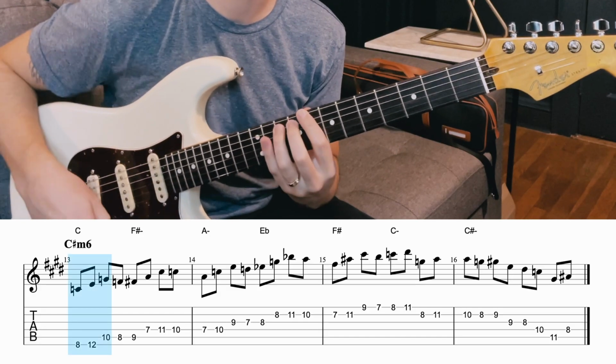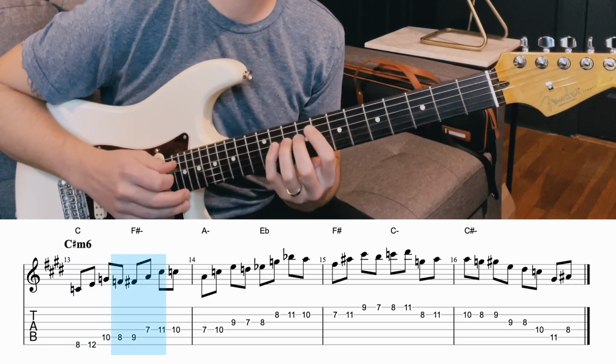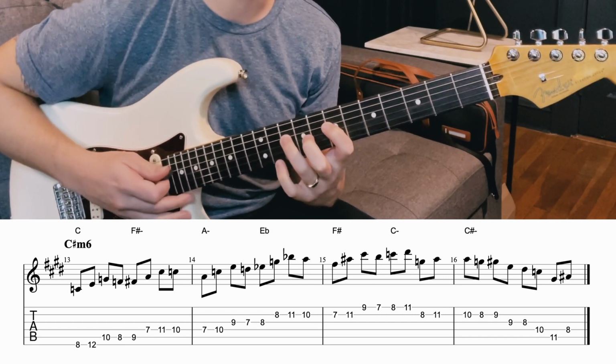The last pattern in this PDF is, again, really the same concept, taking these very same chords, C major, F sharp minor, and then using the notes of that diminished scale to pass to the next triad.